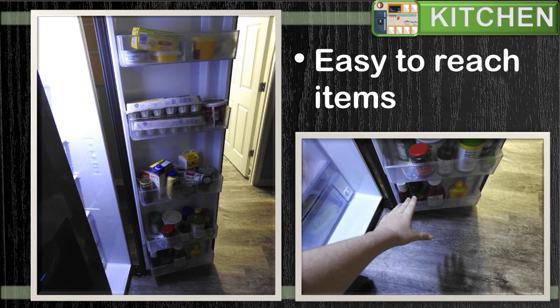When putting items away, either in your cabinets or in your refrigerator, you always want to make sure you're thinking about how am I going to use this item. And so when you're trying to put those items away, you usually want to keep them at waist level to eye level so that they're easy to reach.